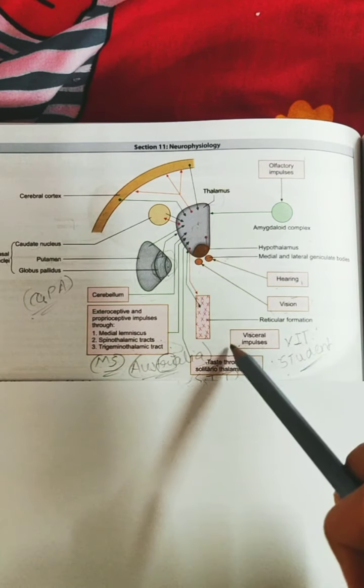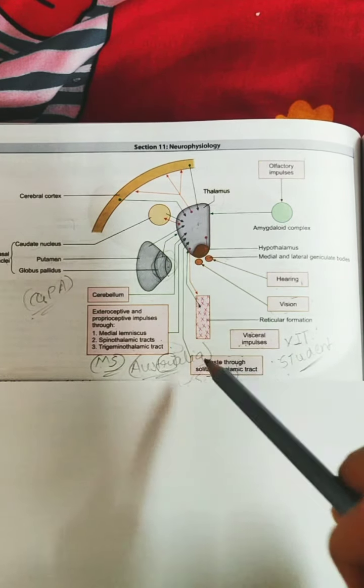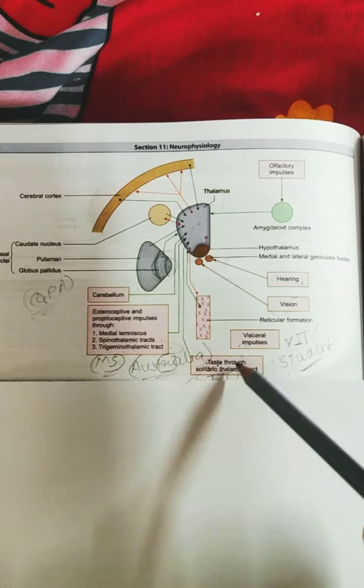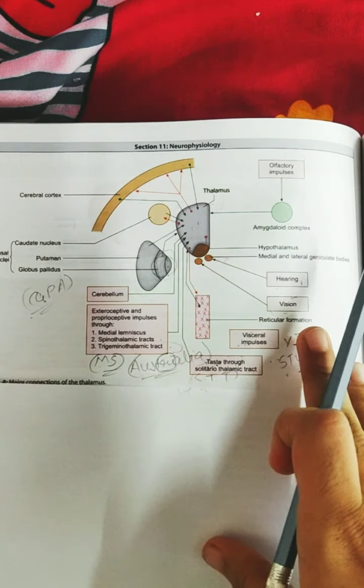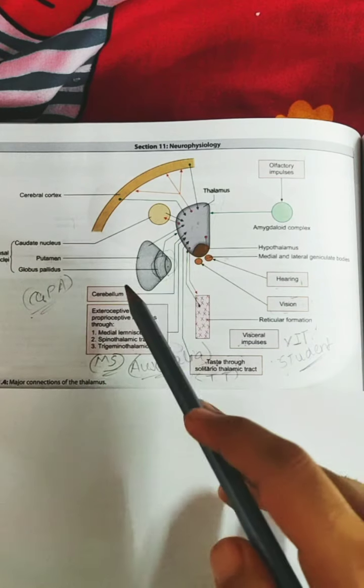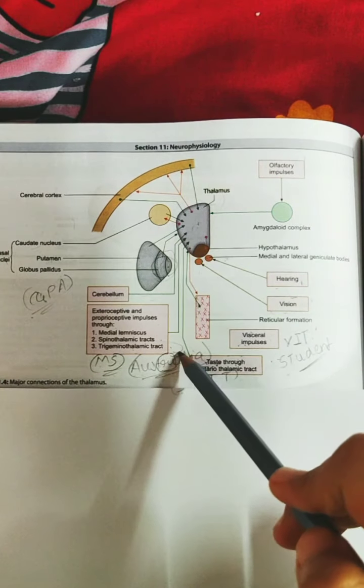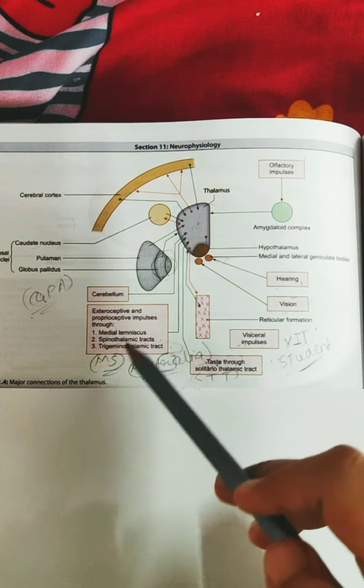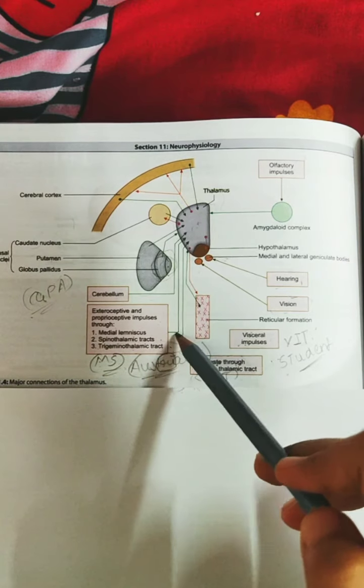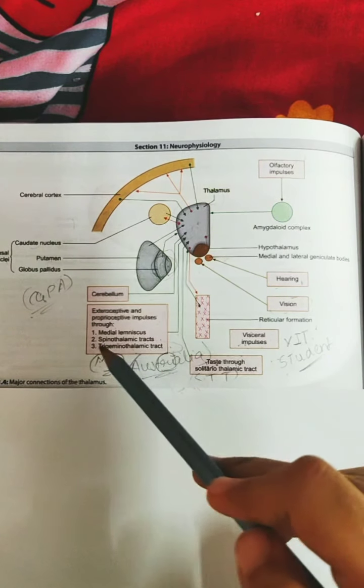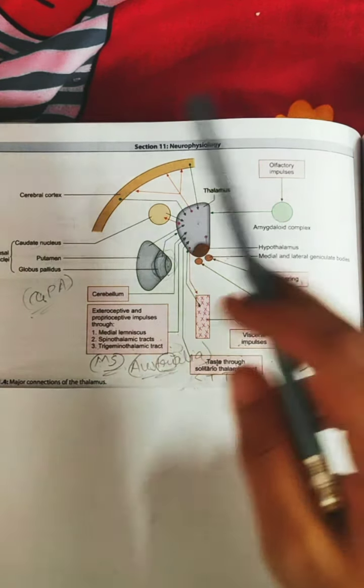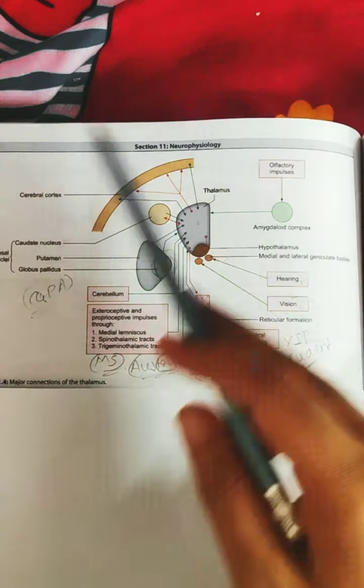VIT student. So V stands for visual impulse. T stands for taste through STT student. STT means solitary-thalamic tract. Then he'll go to study MS in Australia. So MS means medial lemniscus. S stands for spinothalamic tract. Tree means trigeminothalamic tract. This was about the connections of the thalamus.